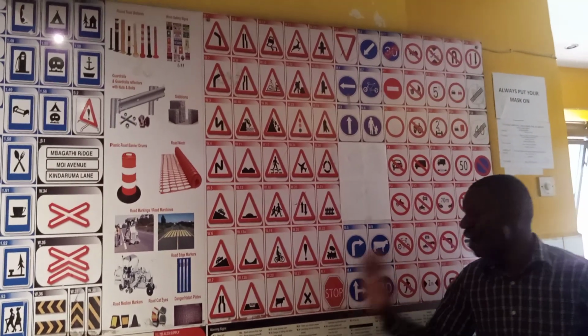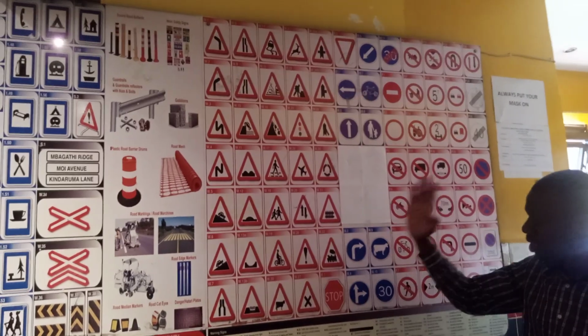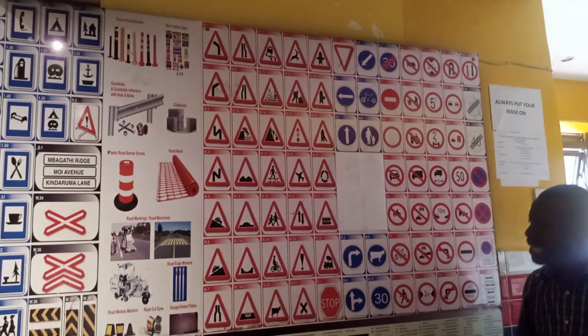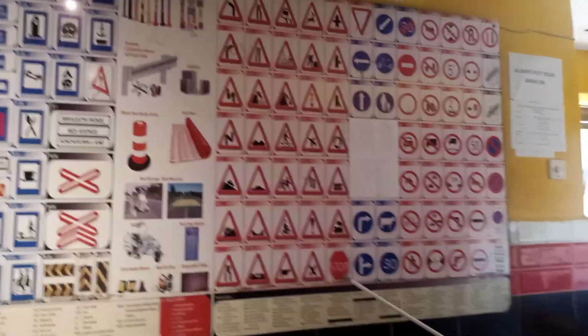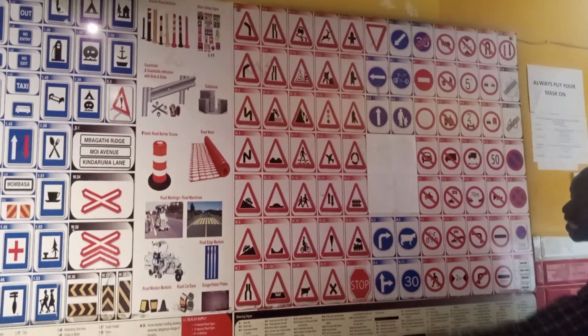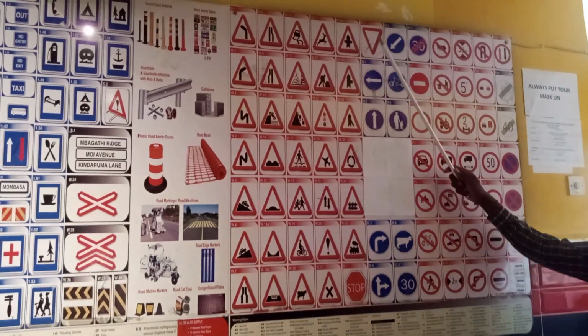So at a stop sign, you have to stop and give priority to the traffic that is coming from your right side. So this one is at a stop sign, especially when you are joining a two-way traffic road at a junction.